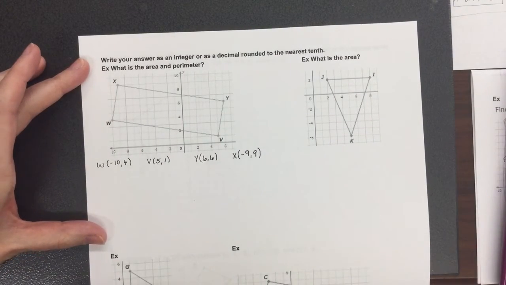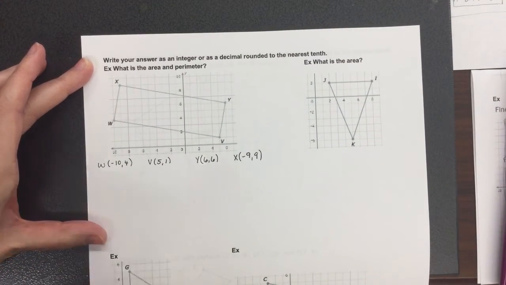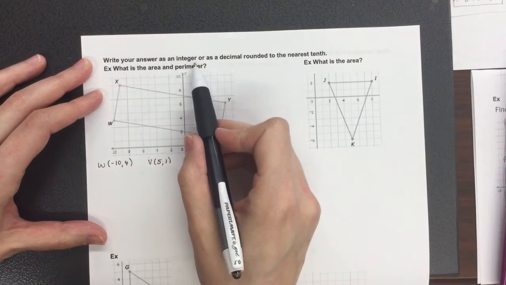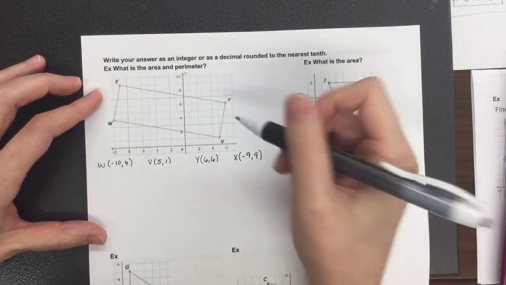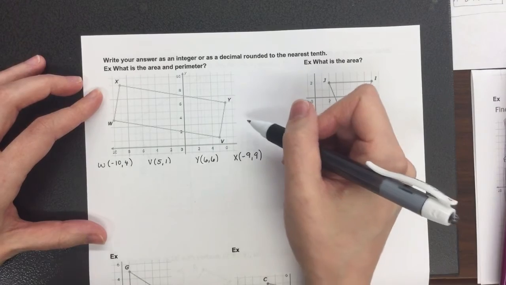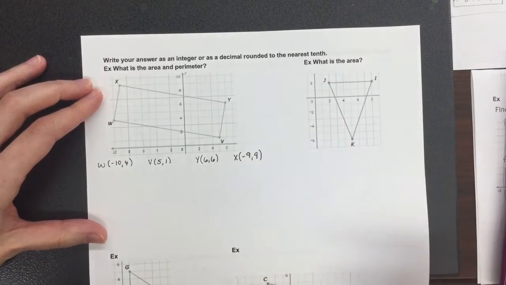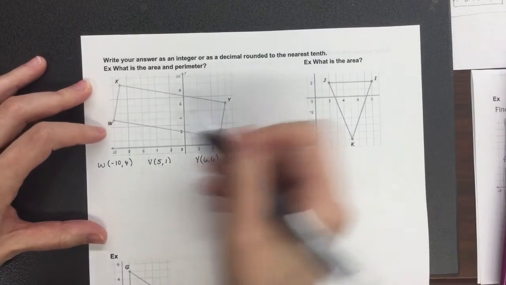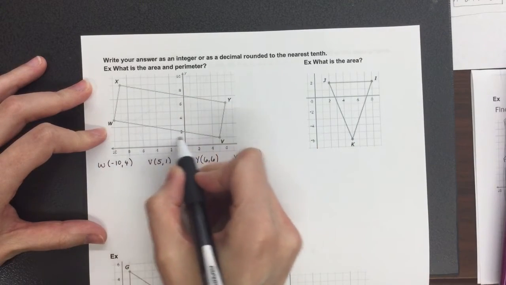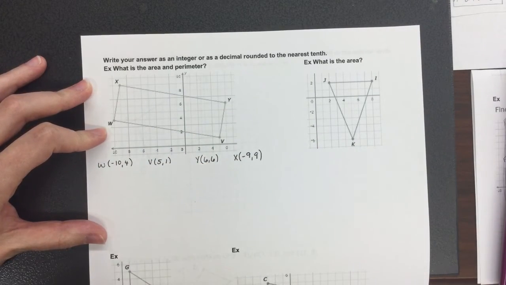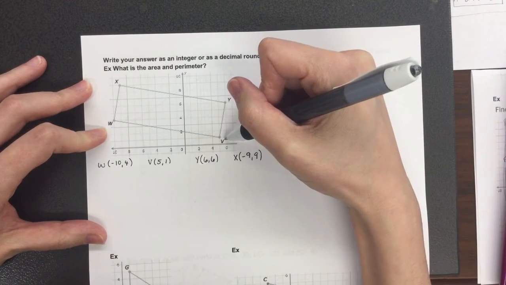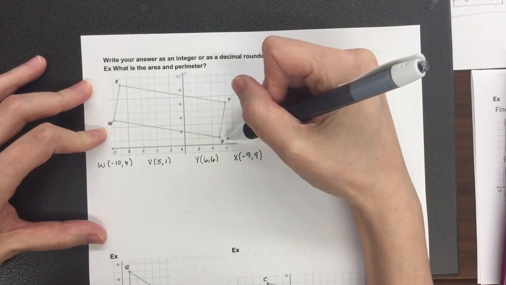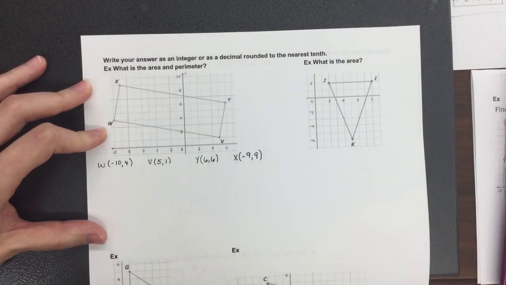Looking at the next example, they want us to again write the answer as an integer or a decimal rounded to the nearest tenth. And for this example, they want to know what the area and the perimeter both are. So this looks like a rectangle. If it is a rectangle, we have to find WV, and then we need to find the distance of VY.